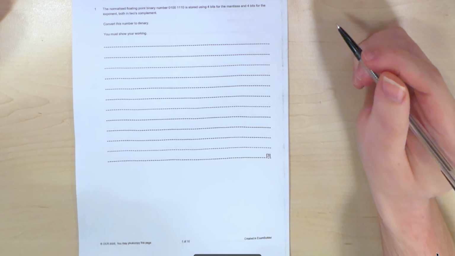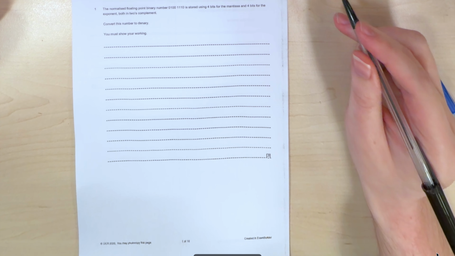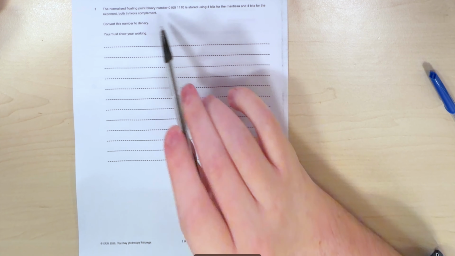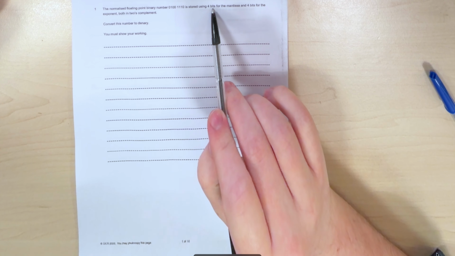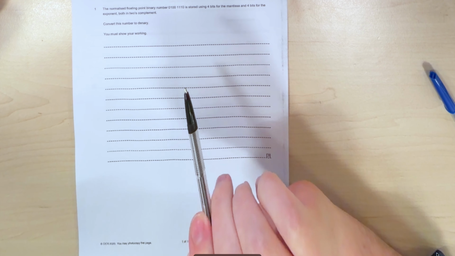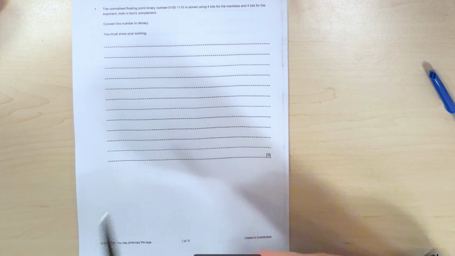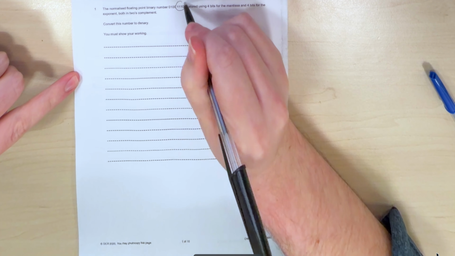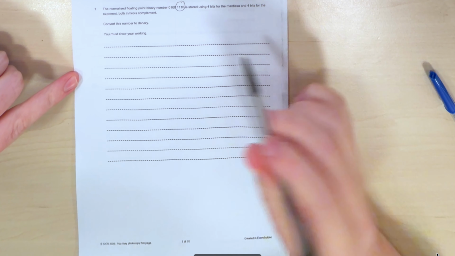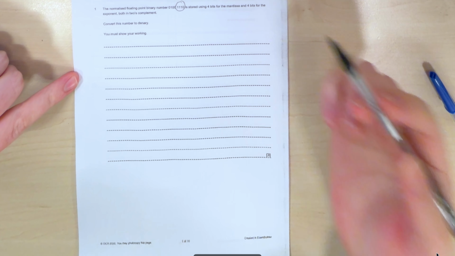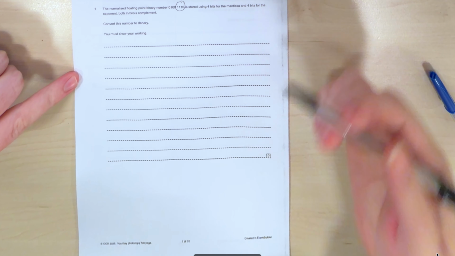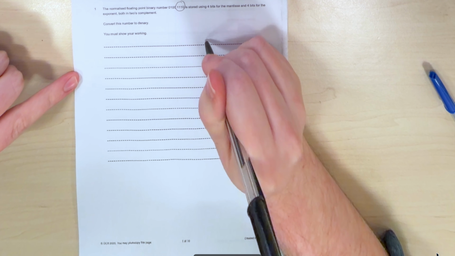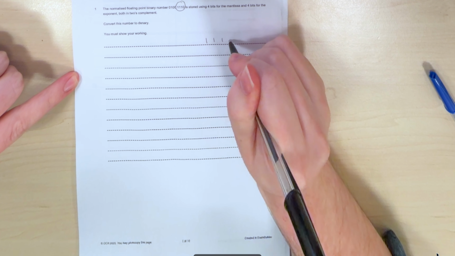Okay, welcome everyone. So this question is a typical component 1 question, so floating point binary. It's told us how many bits for the mantissa and how many bits for the exponent. They are both represented in 2's complement, so the first step is to just take a look at this exponent. We know it begins with 1, so obviously it's a negative exponent, so it's going to move the decimal places to the left. So the first step is just to work out what number that is.